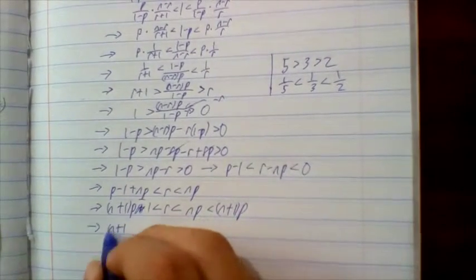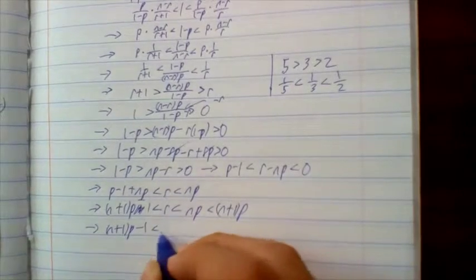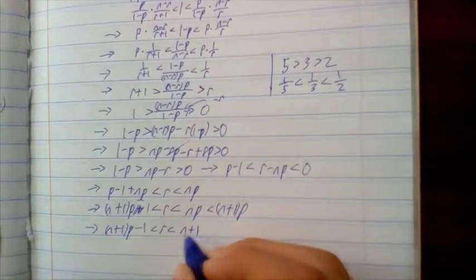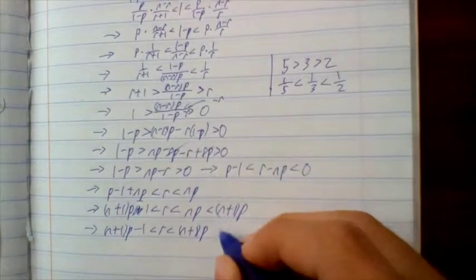We've got that (n plus 1) times (p minus 1) is less than r, which is in turn less than (n plus 1) times p. And there we can conclude the proof.